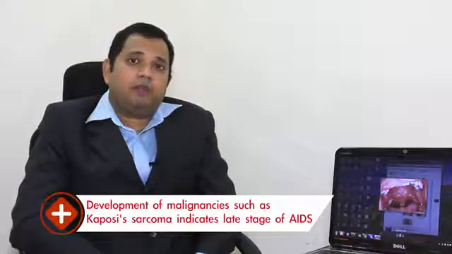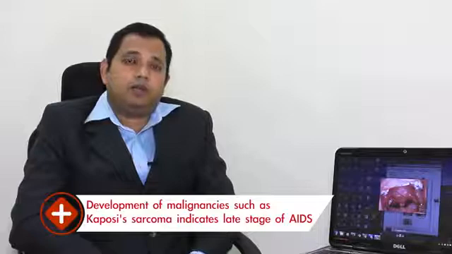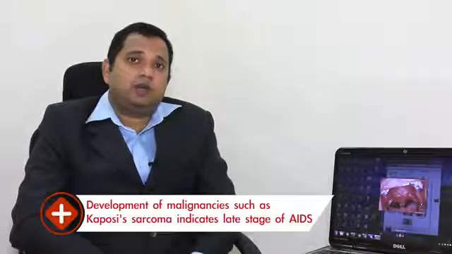Likewise, the patient can develop multiple malignancies like Hodgkin's lymphoma and Kaposi's sarcoma. These malignancies can affect any part of the body. They especially have a predilection for the brain. Once the patient develops malignancies, it's almost a very late stage. So by seeing the symptoms also you can tell what stage the patient is in. So these are all the symptoms seen in HIV and its complications.